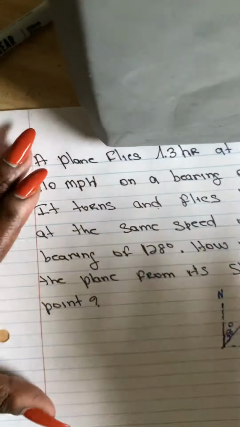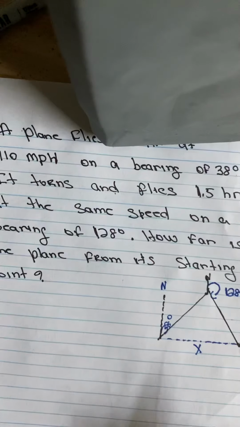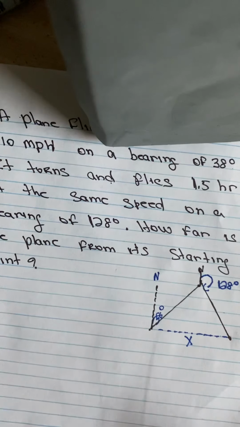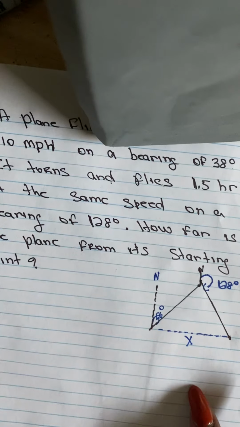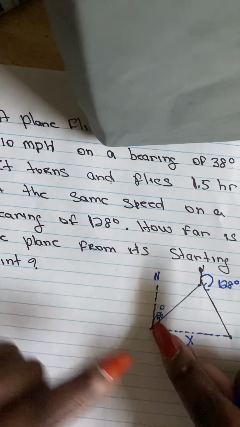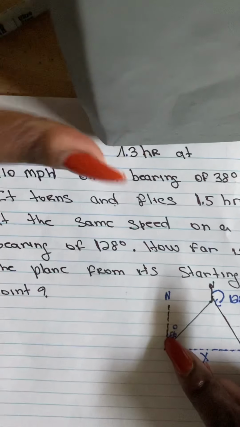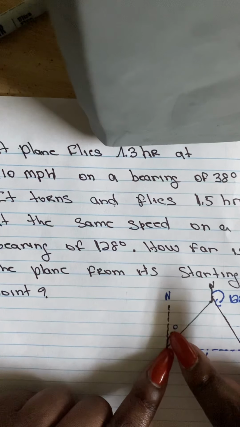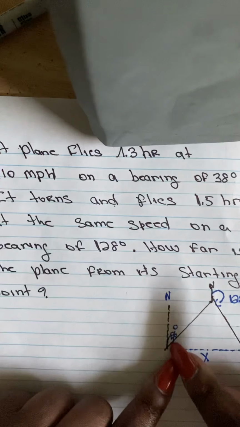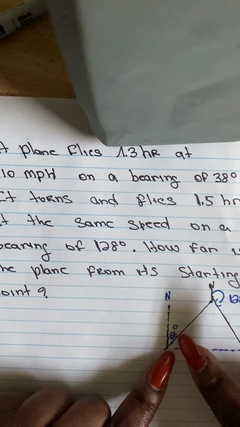I have already drawn a visual for you guys to see. So here it is. Let me move the camera a bit so you can see. All it is saying is that this plane right here is flying, right? So it flies 1.3 hours at 110 miles per hour on a bearing of 38 degrees.